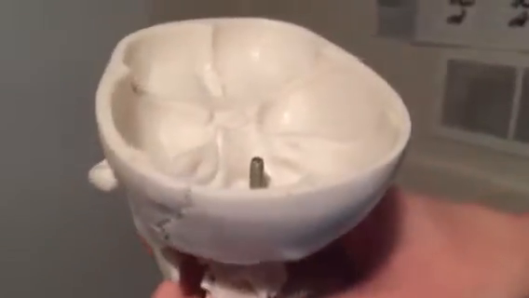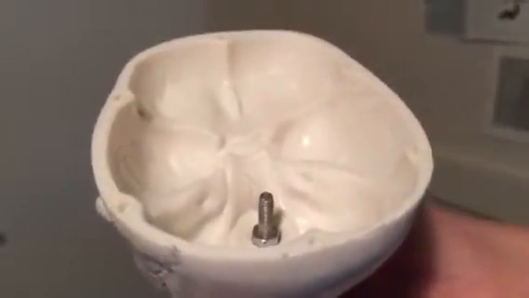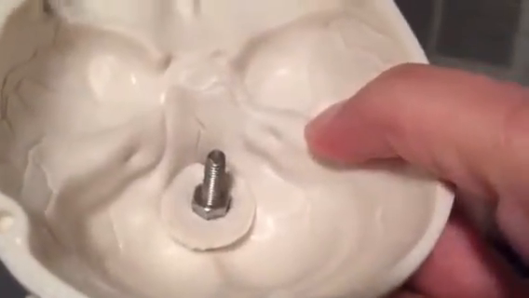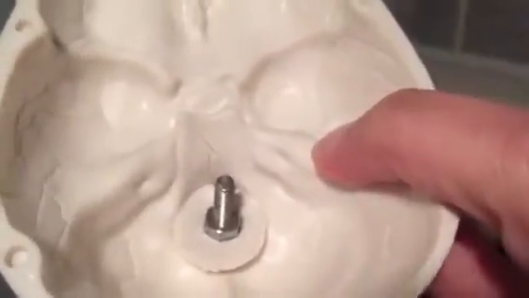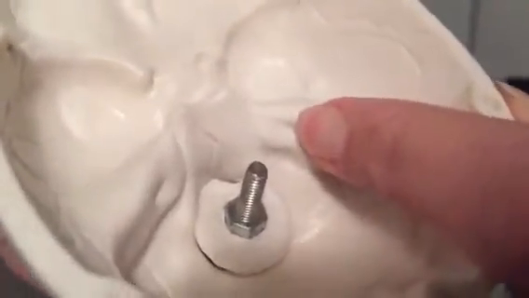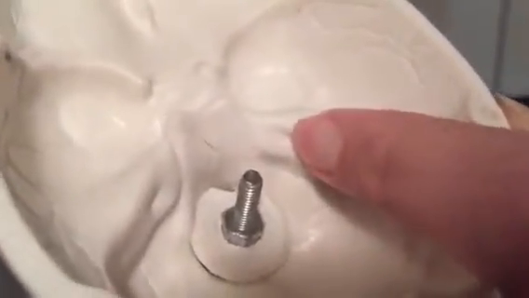Now we're going to the internal views. And that would be the petrous part of the temporal bone, which is this here. And that's where the auditory ossicles and the structures of the inner ear are housed within that bone. The internal acoustic meatus, which is here, has cranial nerves 7 and 8 pass through that opening.